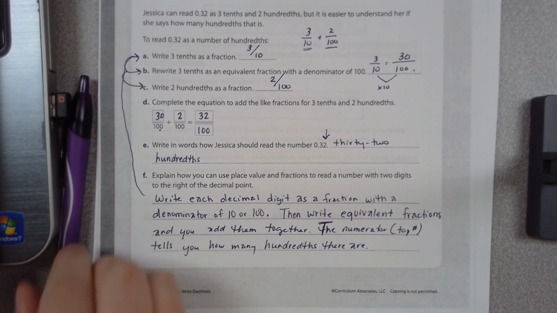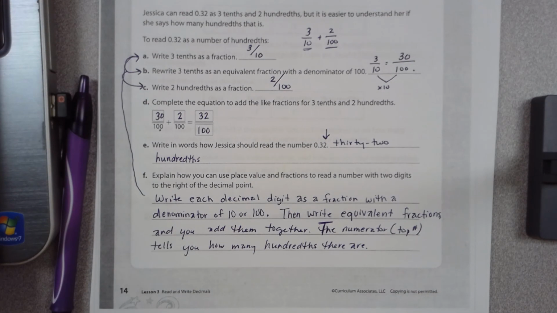So what you would do first is you would write each decimal as a fraction, with the denominator either a 10 or 100. Then, if you need to, you would find the equivalent fractions, and you would simply add them together. Once you add them together, remember your denominator stays the same. That numerator that's going to be on top, that's how you would say it. You would say whatever that number is, hundredths.